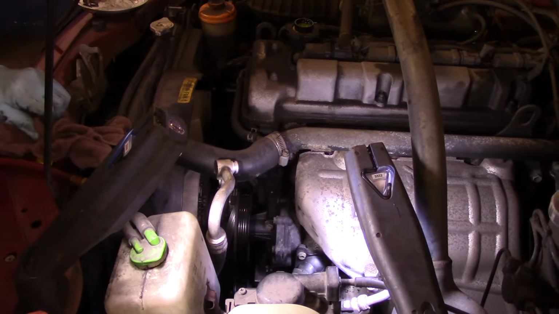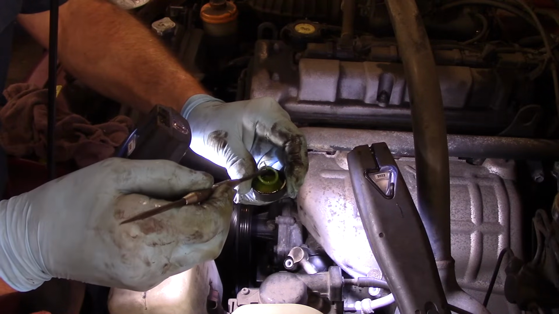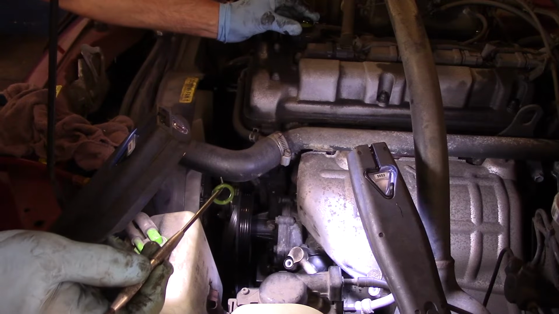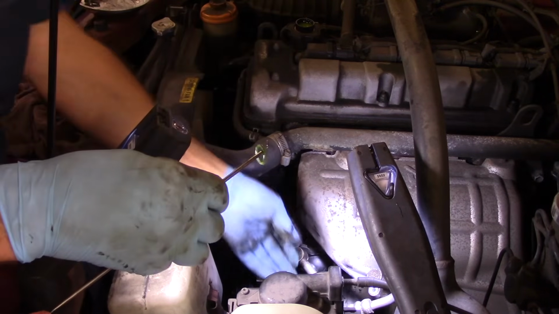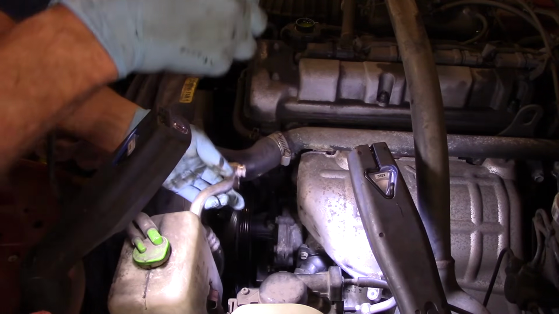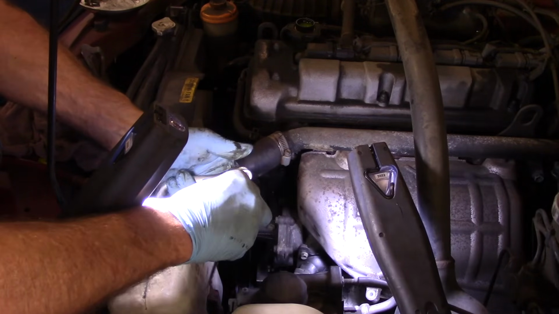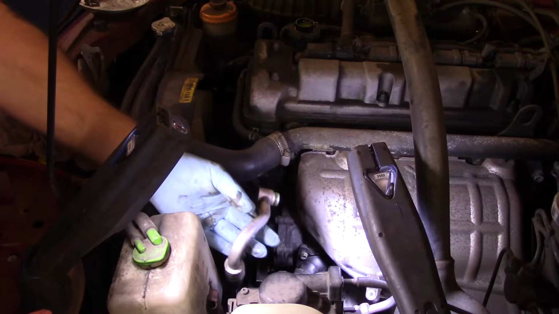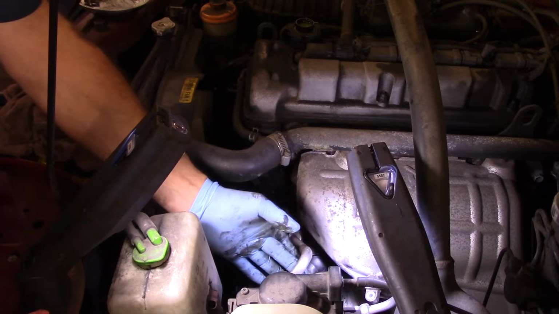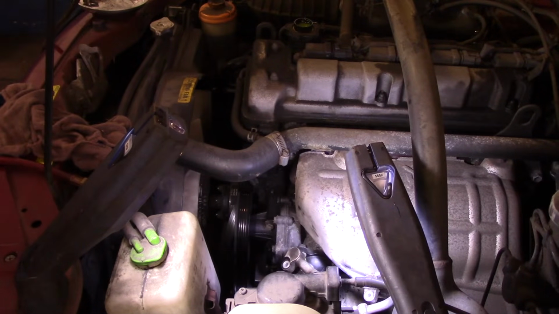Always change them. A new one in oil as well. We'll take our line, hold it with your thumb, and just put it on just like that. And now we're going to put these back into the top of the compressor, and then we'll snug them down.